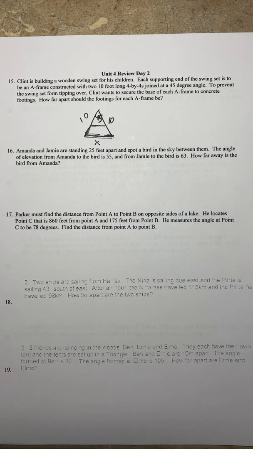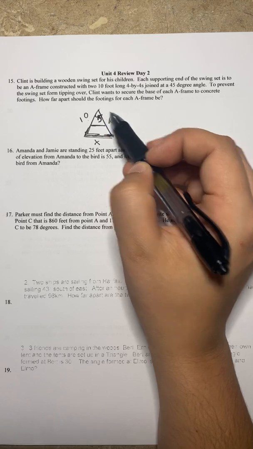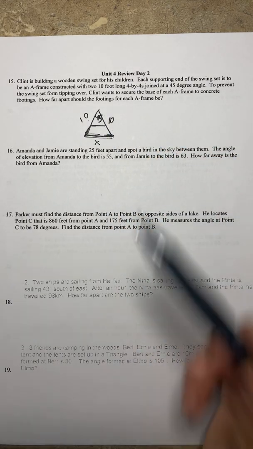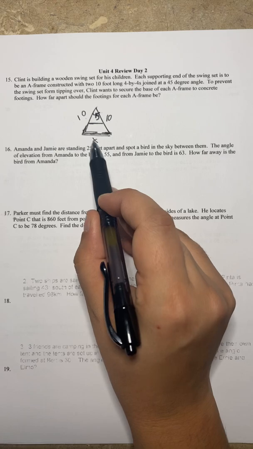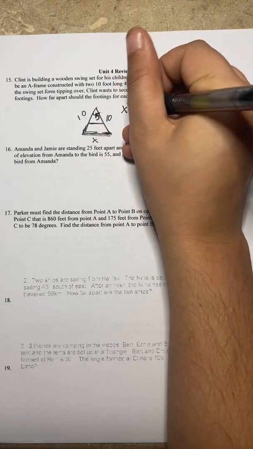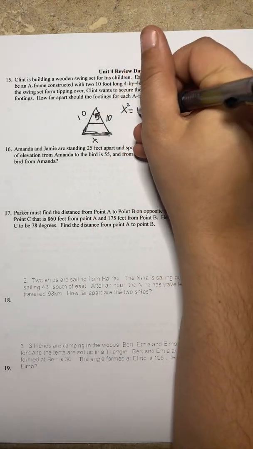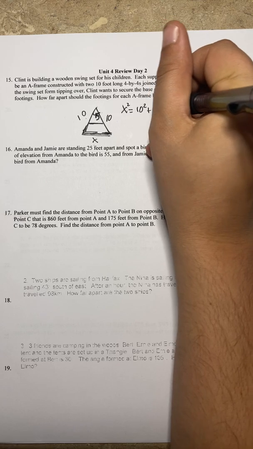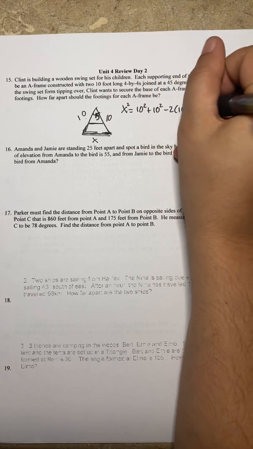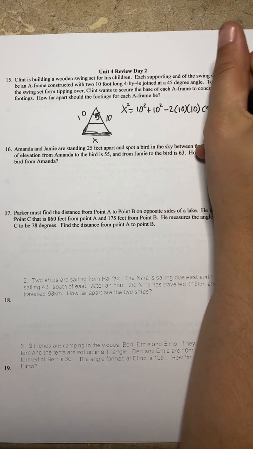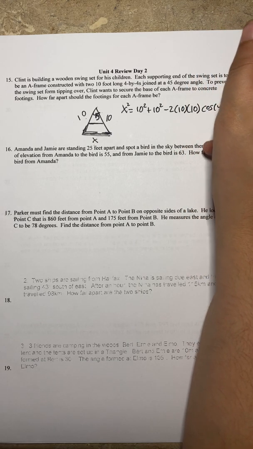All right, so here we're given side, angle, side. And I'm not given any matching angles and sides, which means that we have to use law of cosines. We're looking for this side right here, so that's going to be x squared. It's equal to 10 squared plus 10 squared minus 2 times our two sides, 10 times 10, cosine of 45.